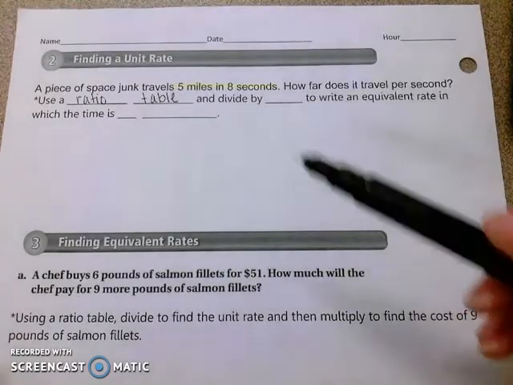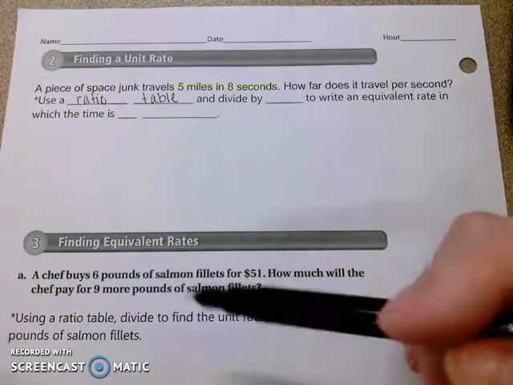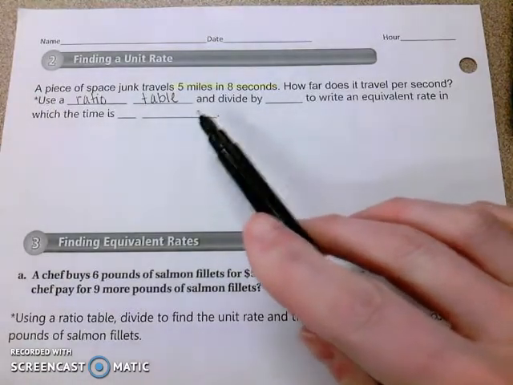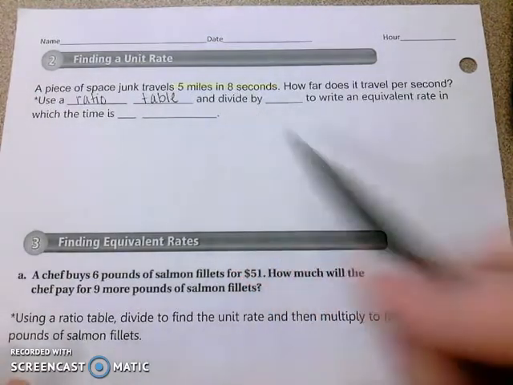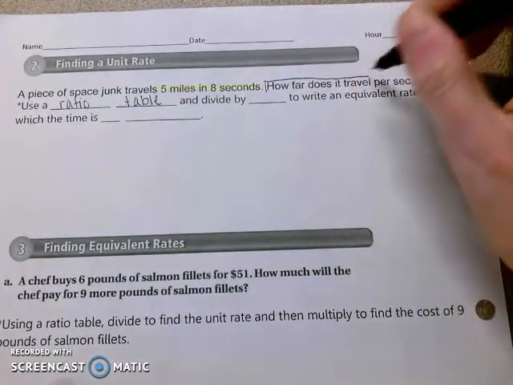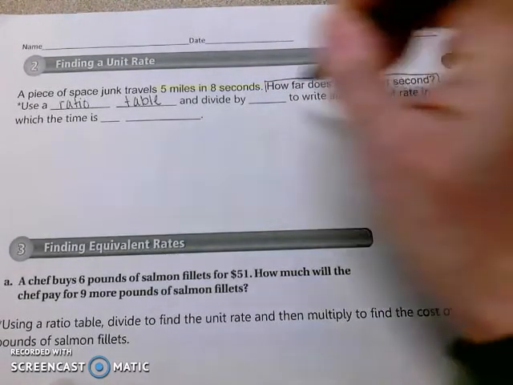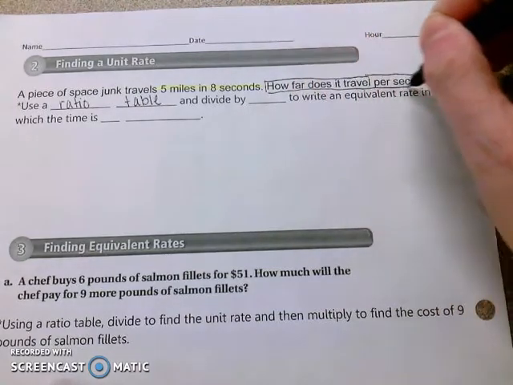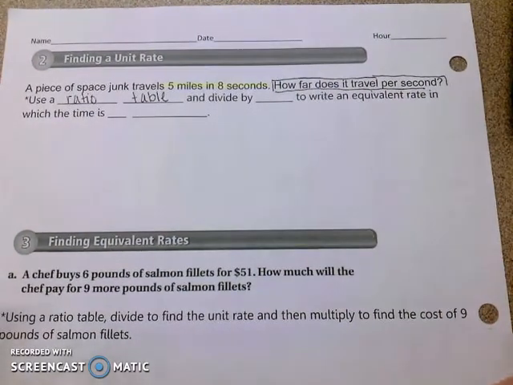Alright, so in this example we have a piece of space junk, whatever it is, and it travels 5 miles in 8 seconds. So I went ahead and highlighted that. What we're going to try to figure out when we're done here, I'm going to put a box around this question, is how far does it travel per second? So that means per 1 second. We're trying to find the unit rate.